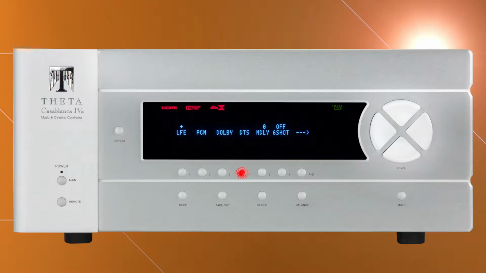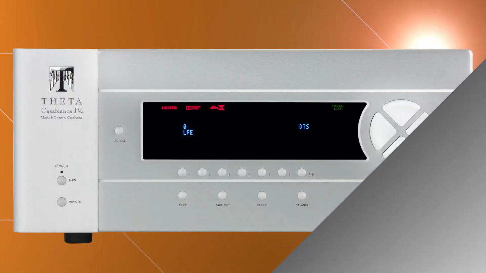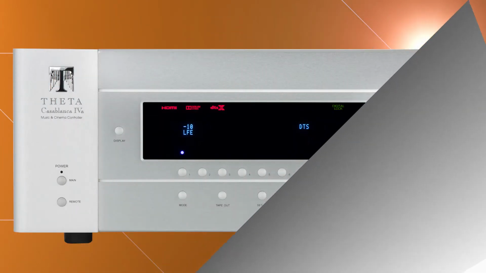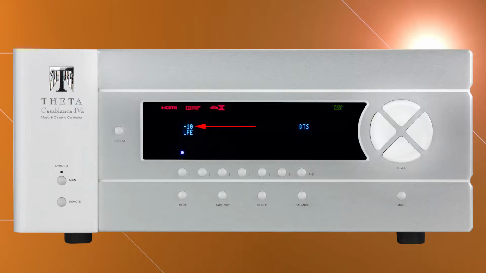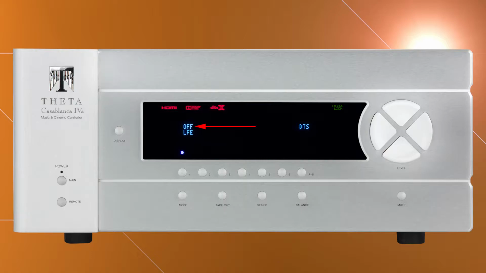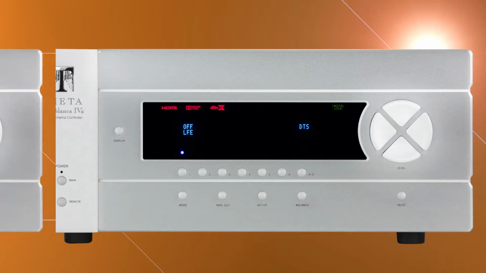Press button 4 under DTS to access the DTS options page. Press button 1 to enable changes. The DTS options page enables the volume of the LFE channel to be reduced on DTS sources for which the bass seems excessive. Here, the LFE level has been reduced to -10. And here, the LFE channel has been disabled for DTS sources. Press the Setup button to return to the previous page.